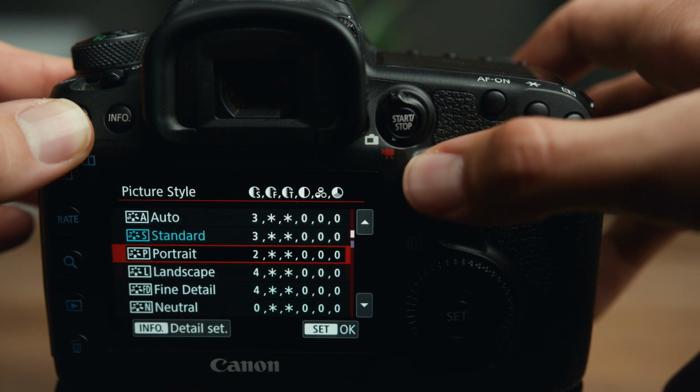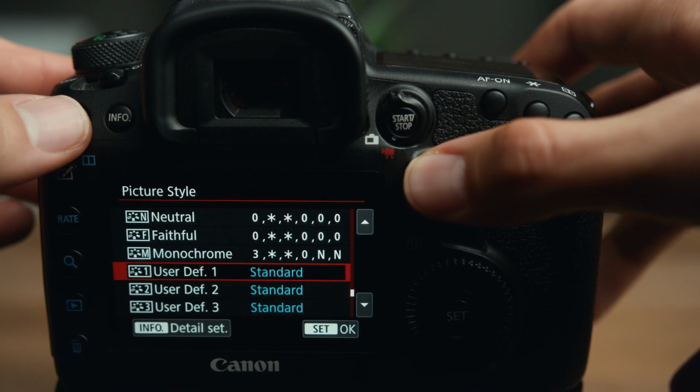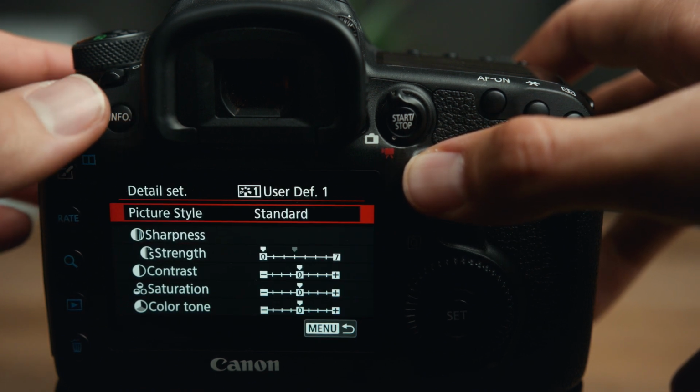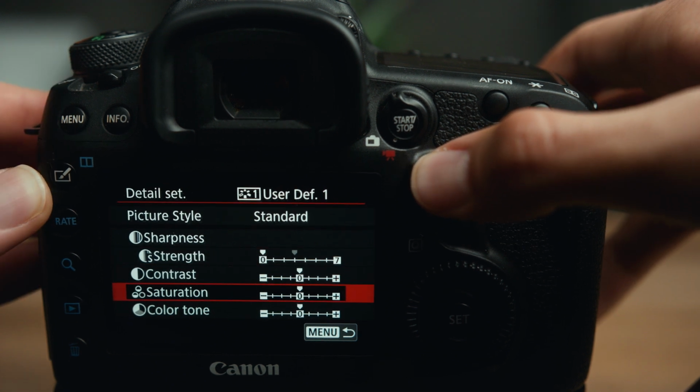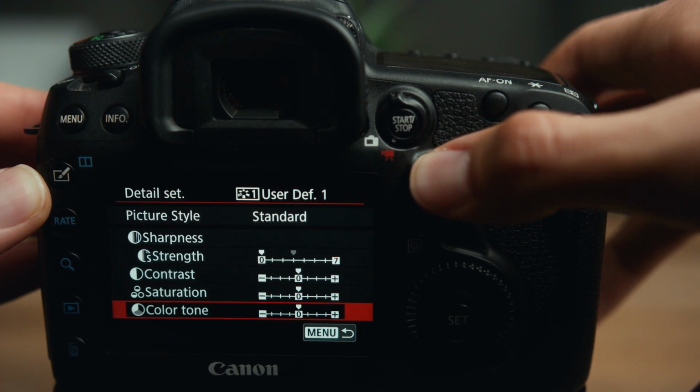So I'm going to walk you through the different options of what you can adjust in your picture profile settings, and then talk to you about what situations you'd use different settings for. If you open up your picture profile settings, you can see that there are different presets and then a few slots for creating your own picture profile settings. If you click the info button, there are settings for sharpness, contrast, saturation, and color tone, which you can adjust to create your own picture profiles. We're going to talk about each one of these and show how they affect your image.